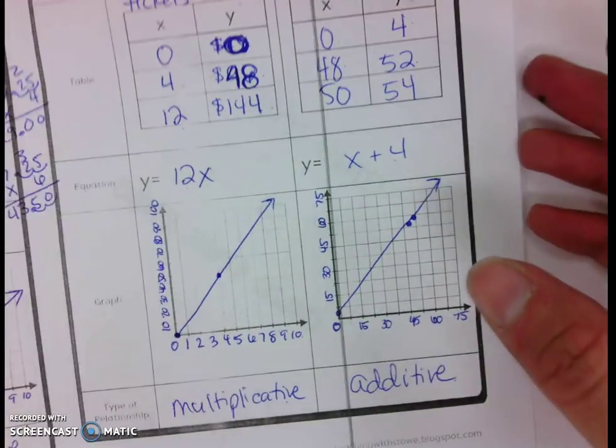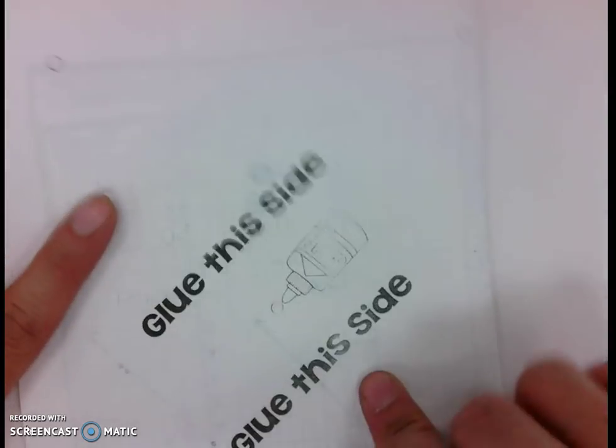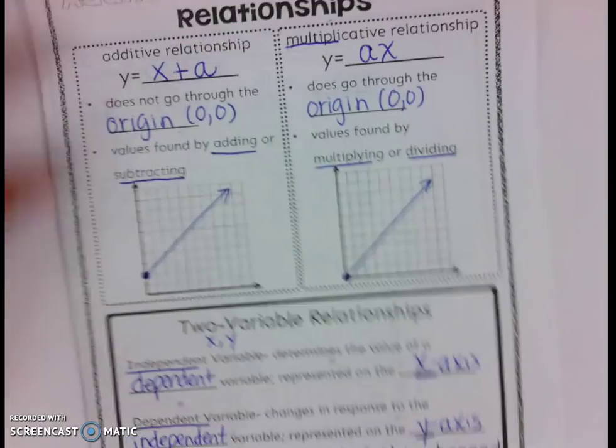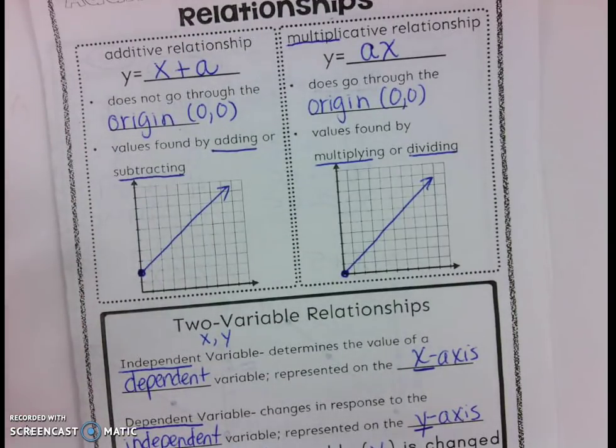Okay, so now all you're going to do is glue this in your notebook. So here where it says put glue on this side, put glue here, and then glue in your notebook. Alright, so you're going to do some activities with this. Use this as reference. And if you have any questions, let your teacher know.